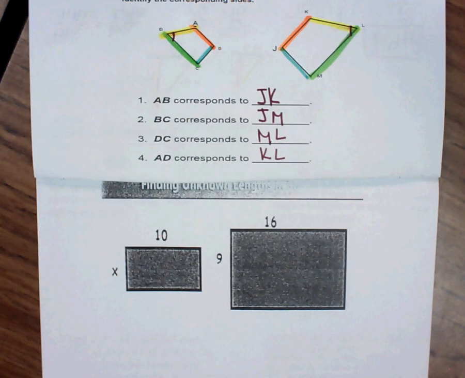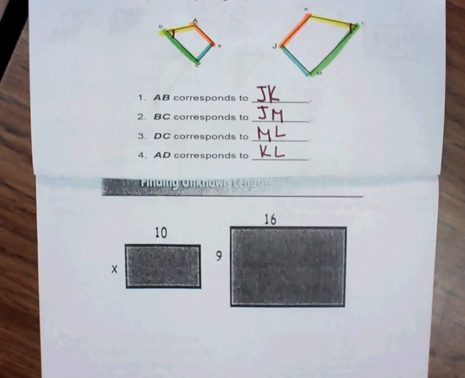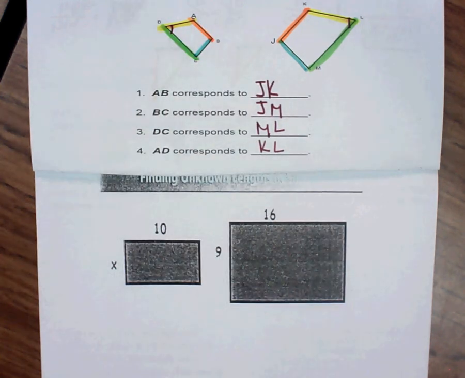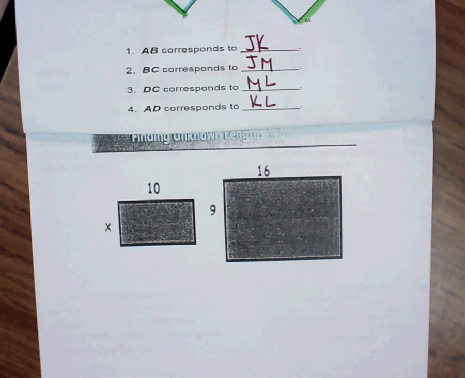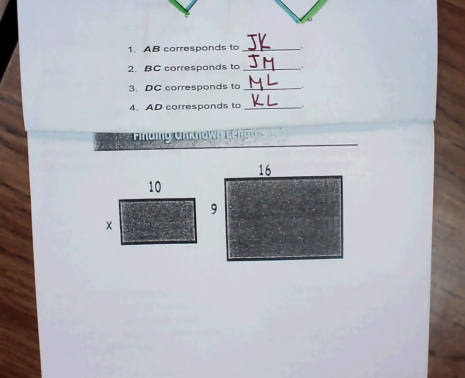So really pay attention whenever you have shapes that look like that, because you have to look at the angles also. And if you don't have the right angles or the right corresponding sides, it's going to mess up your answer. Okay, so let's look at the example. The example is just two similar rectangles.